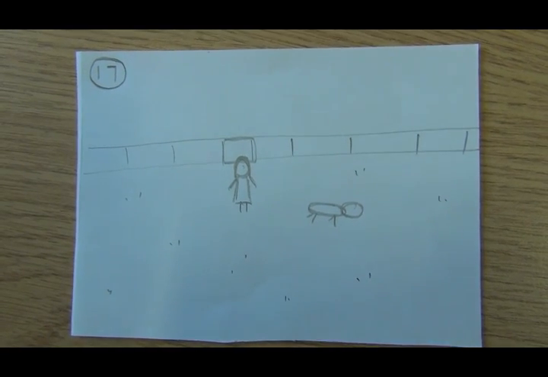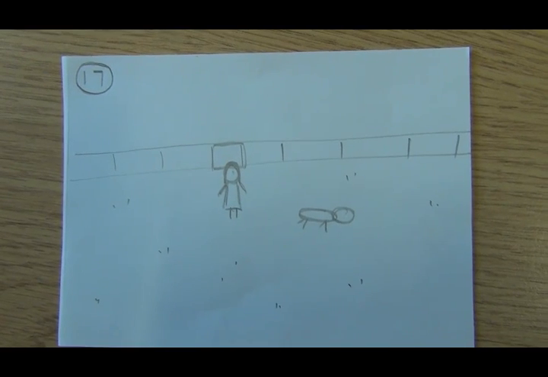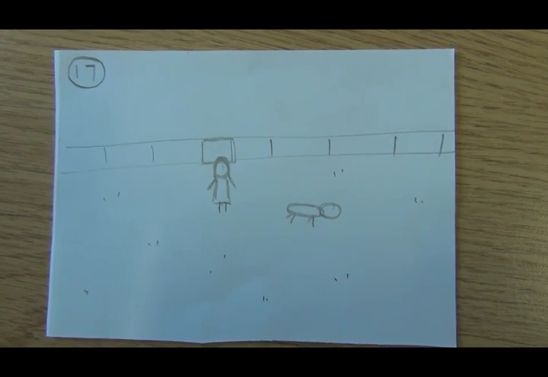There will be a cut to shot 17, an extreme long shot of the girl walking towards the camera whilst the dog runs around the field.